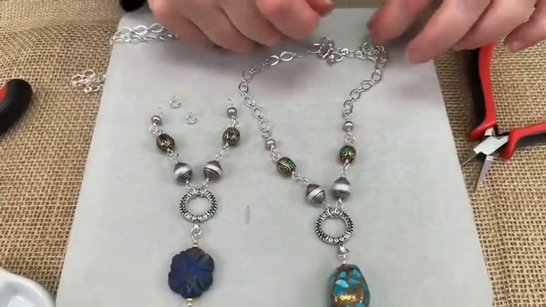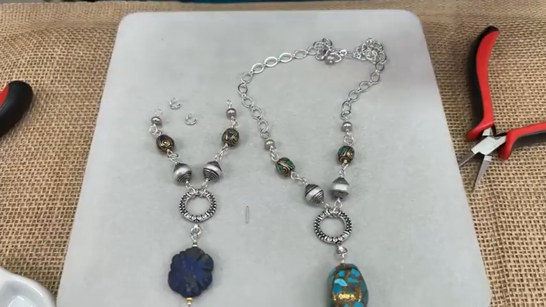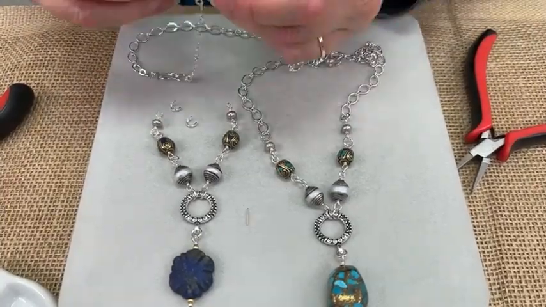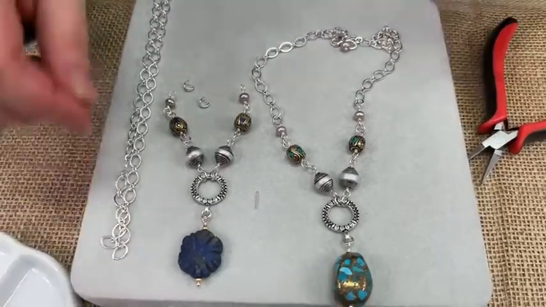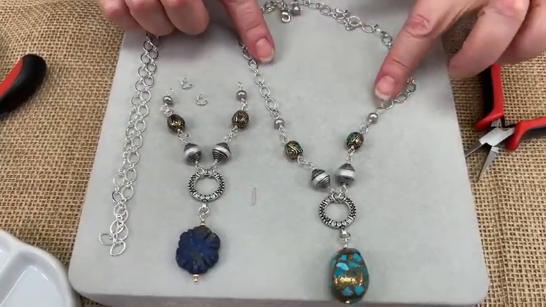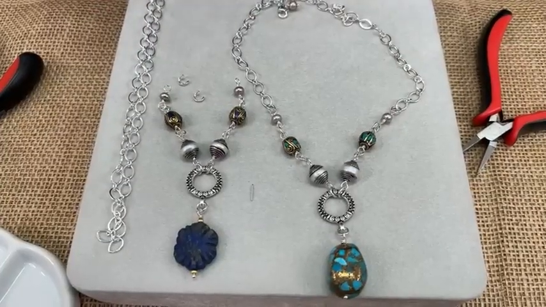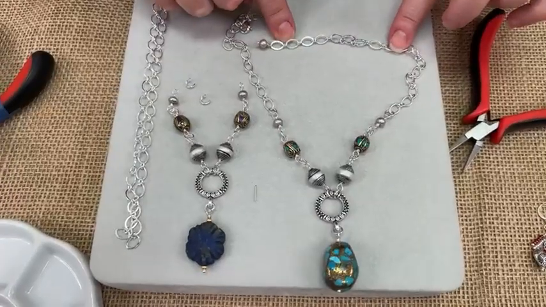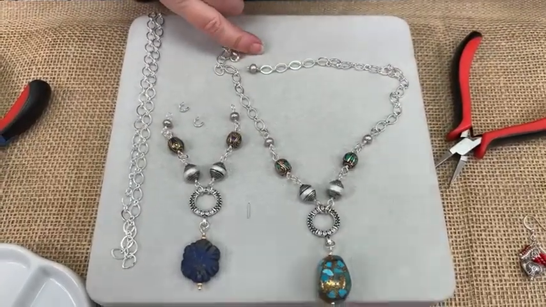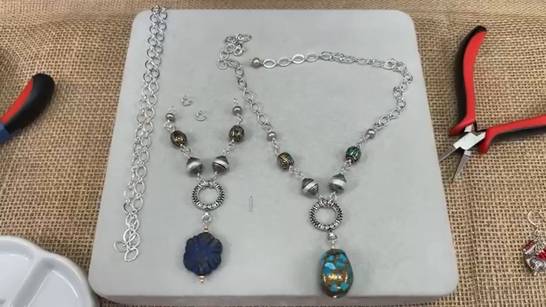All right, guys, so we have a lot of chain in this kit. So in theory, you could make it pretty long, but I like it a little shorter. My version, the way that I would wear it, is about 19 inches, including the extender chain. So let's talk about all of this.